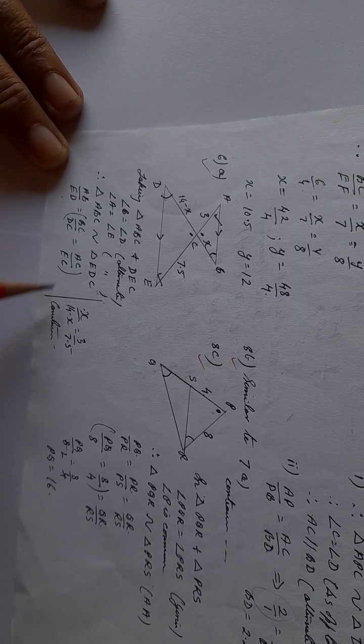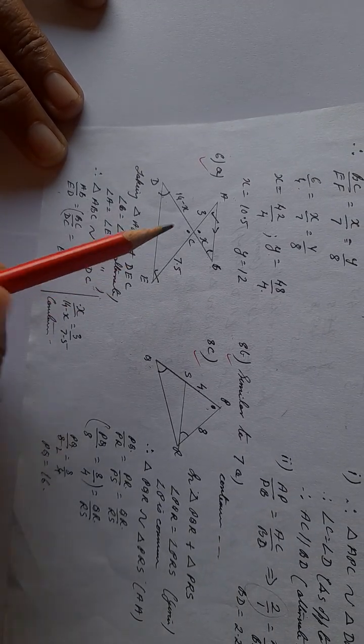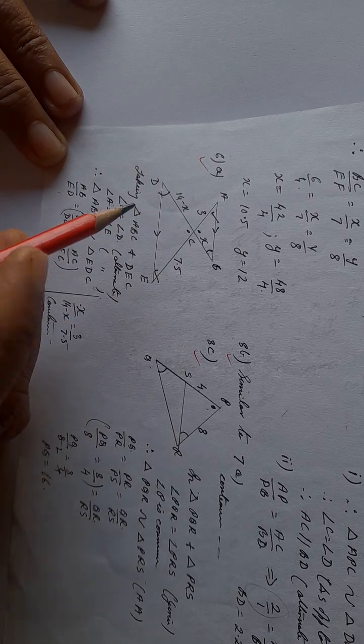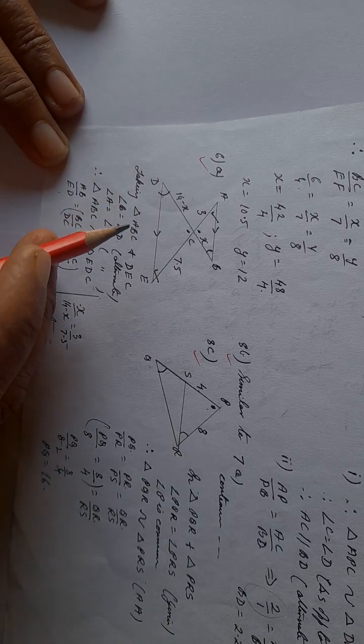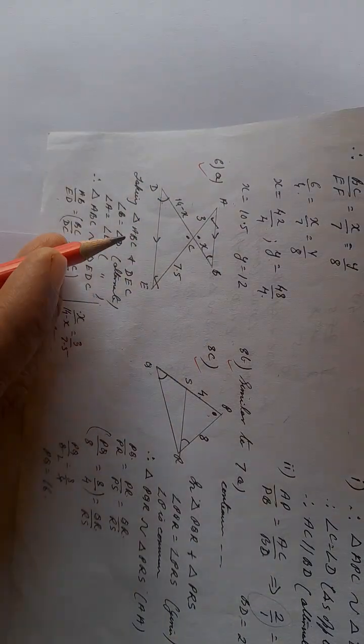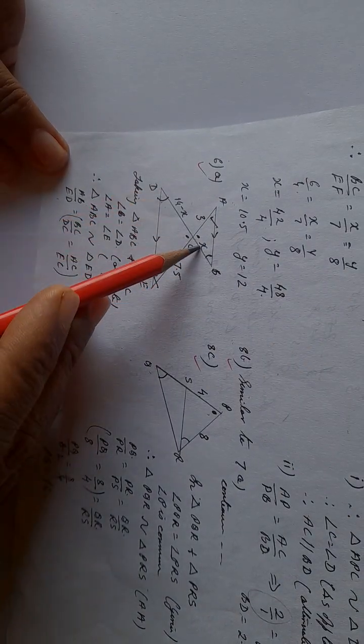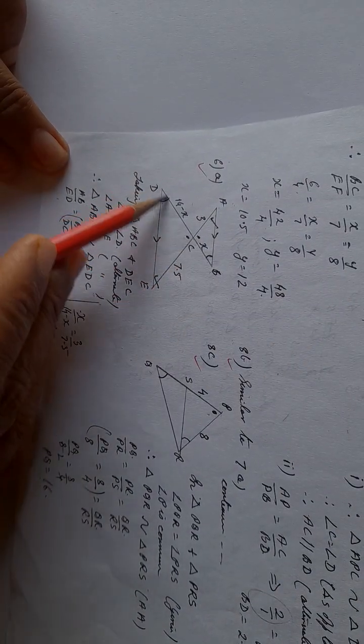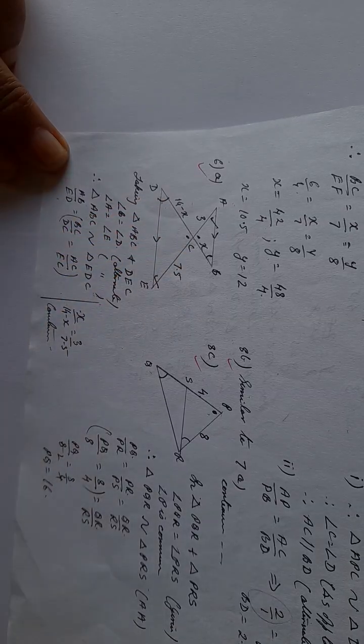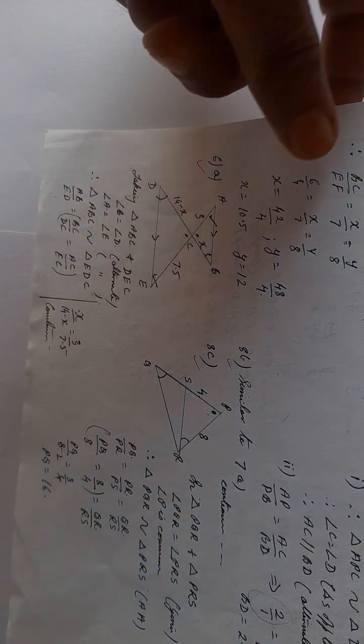Write the ratio, put the values. I think they have given over there. One part is there which is complete 14. Okay, this is number 6. Yeah, BD is 14. So I take that as x, and the remaining will be 14 minus x. Okay, put the values and you will get it.